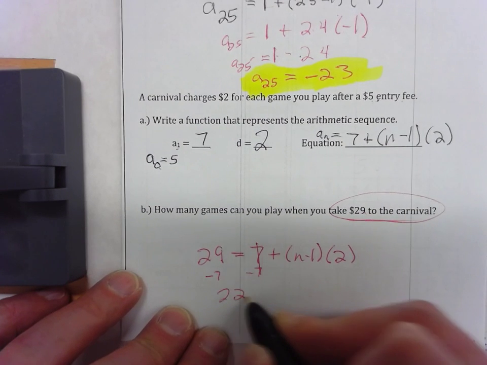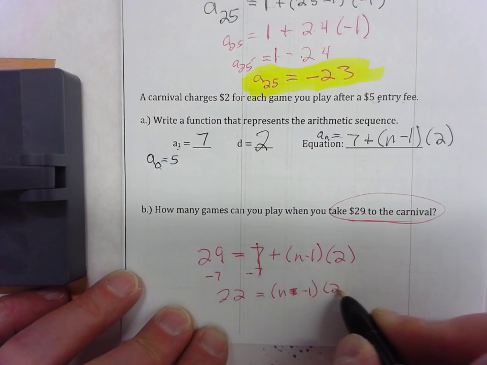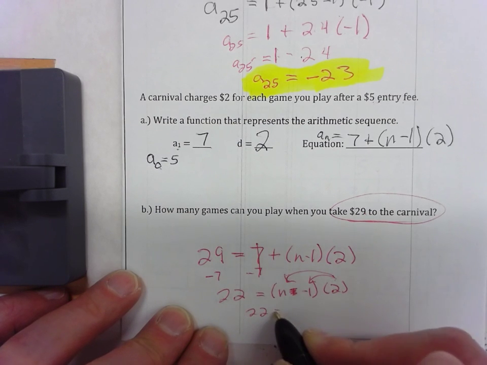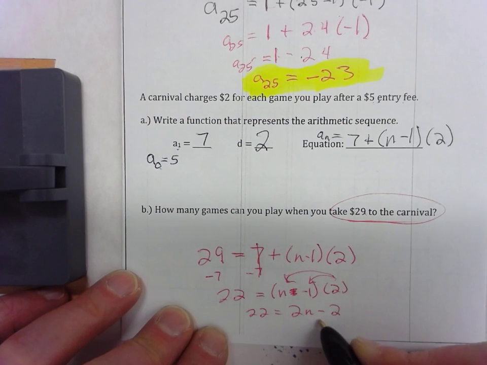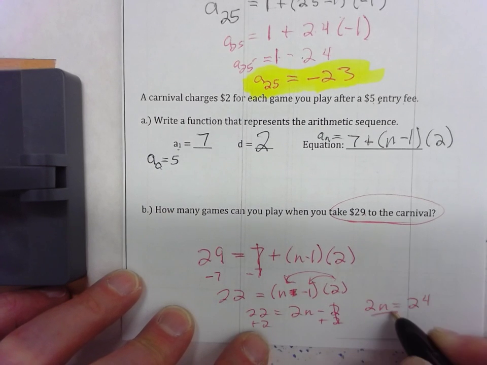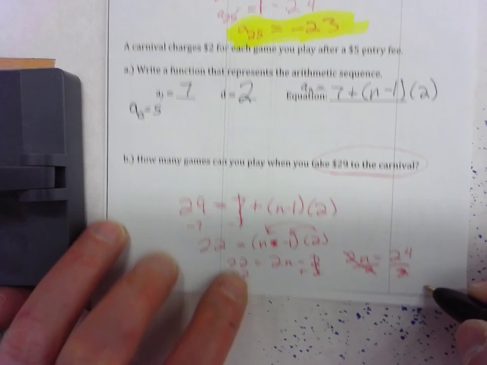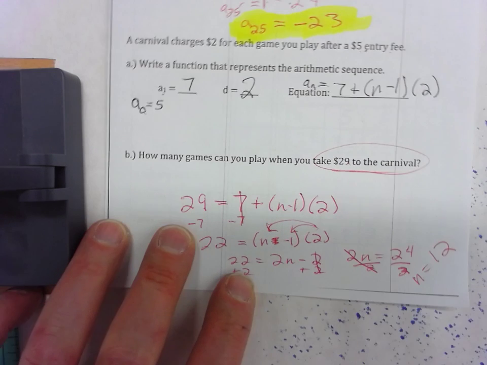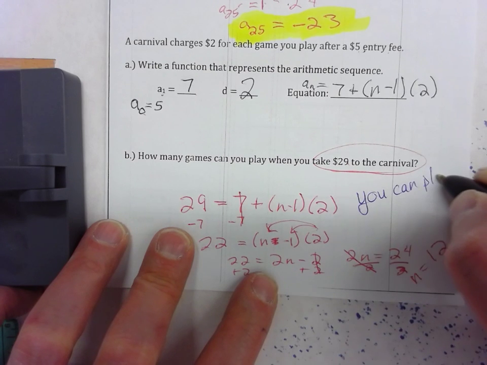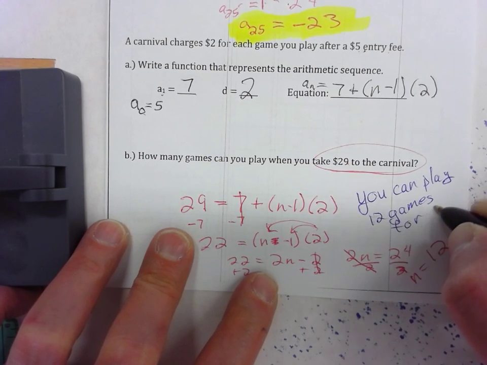So we get 22 equals n minus 1 times 2, and then we'll distribute. So 22 is equal to 2n minus 2. We add 2 on each side and end up with 2n equals 24. Divide by 2 on both sides, then you get n equals 12. So how many games can you play? You can play 12 games for $29.